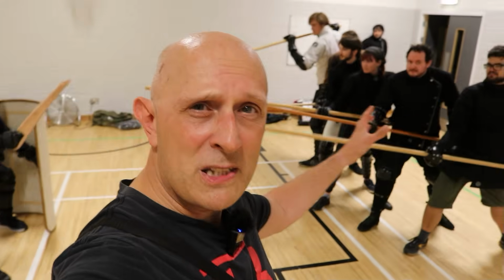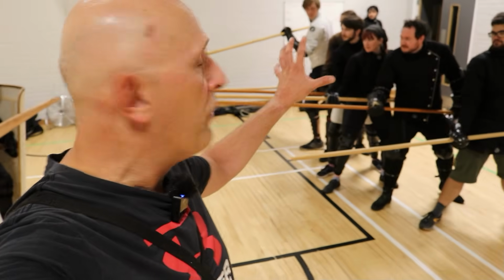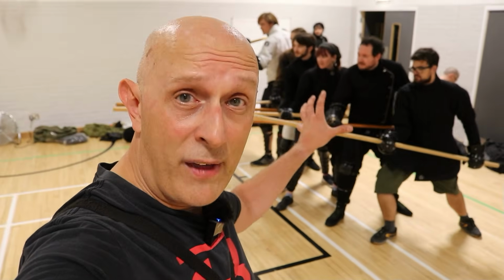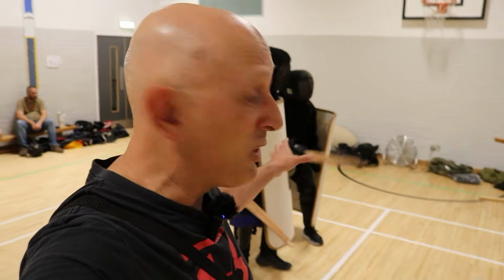So for the purposes of this experiment now, the pikes have been told to stay where they are, as if they're part of a larger formation. And equally, the shields have been told that they're part of a larger group as well. So they can't skirmish around the sides, they are committed to a frontal assault.